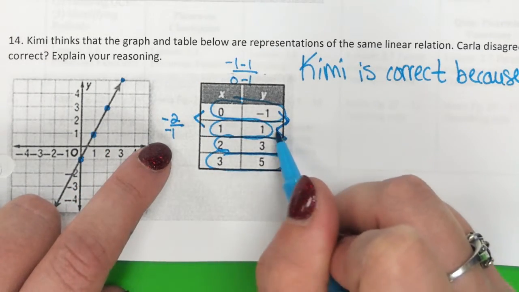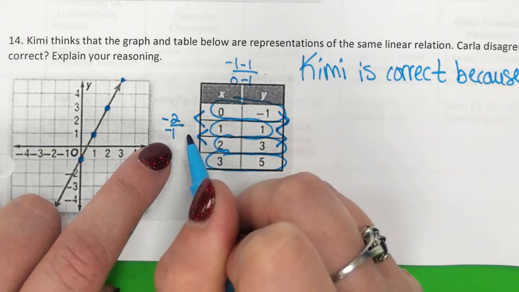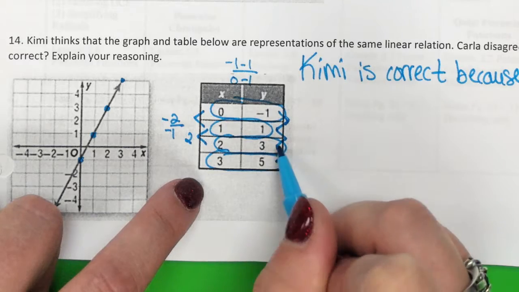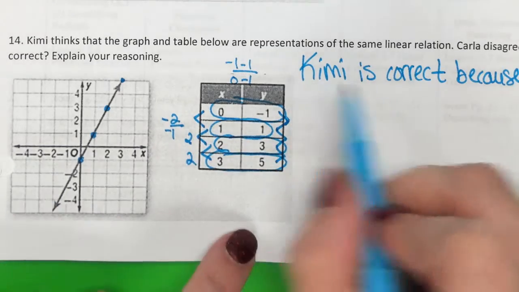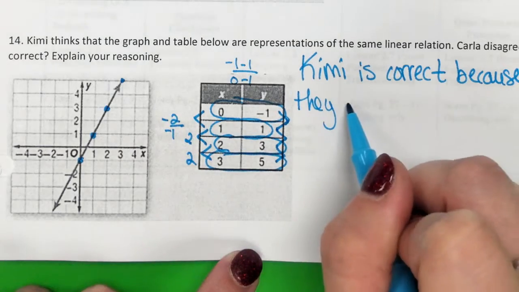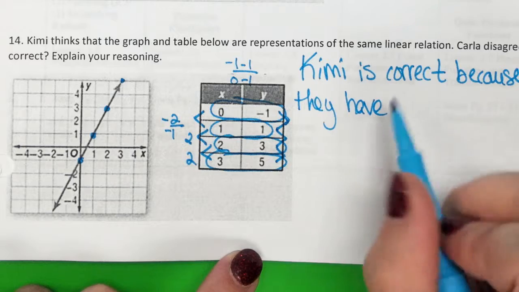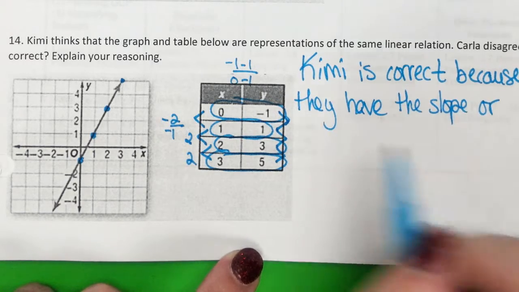Let's look at this one. What's the change between these two? 2. And what's the change between these two? 1. That would be 2. What's the change between these two? 2. So that'd be 2, right? So Piper said Kimmy is correct because they have the same slope. What's another name for slope? There you go. They have the same slope or rate of change.